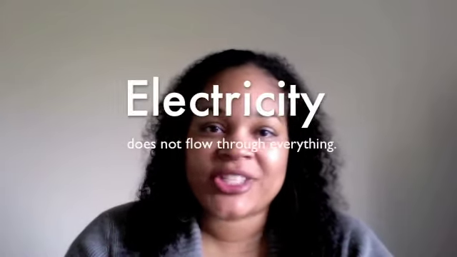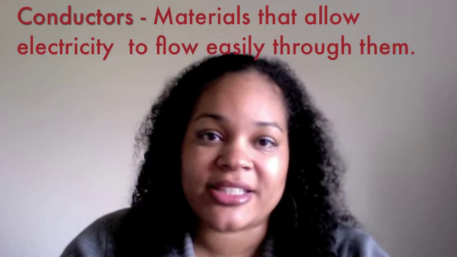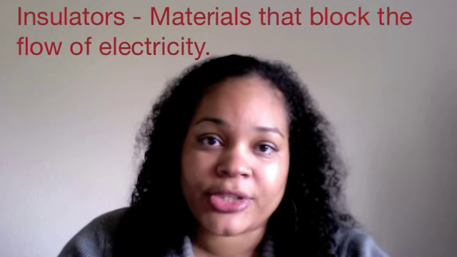Today I'm going to be extending your experience with electricity and talk about conductors, and by default, insulators. There's a few things you need to know before we get started. One is that electricity does not flow through everything. You may be asking yourself, what are conductors and insulators? Well, conductors are materials that allow electricity to easily flow through them, and insulators block the flow of electricity.